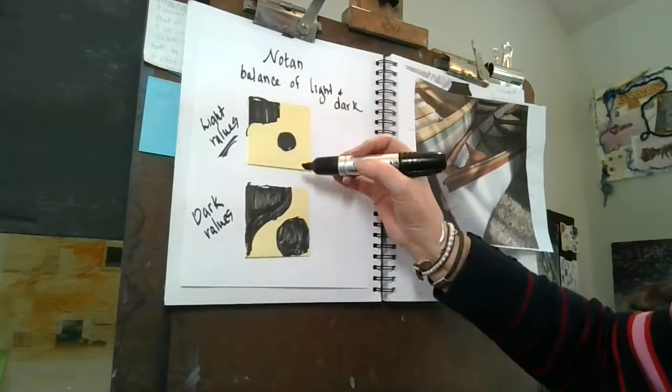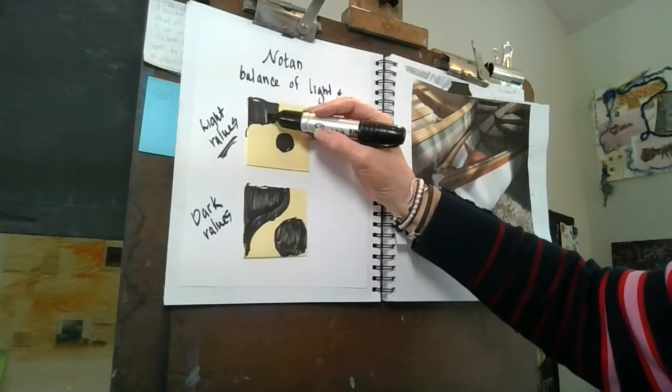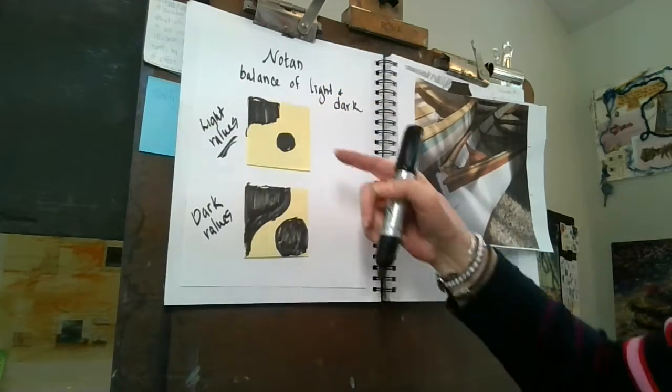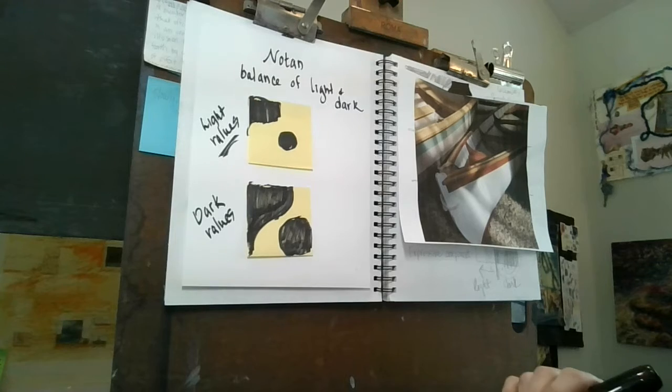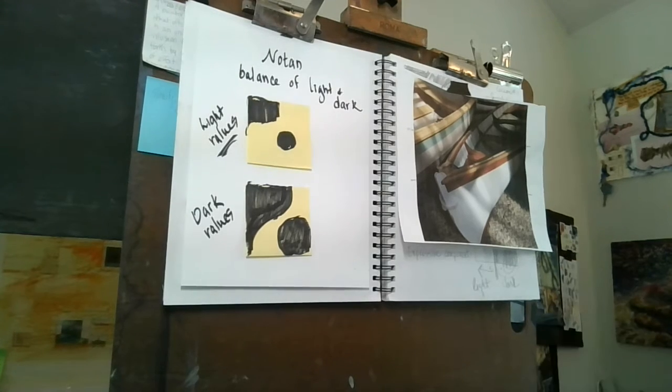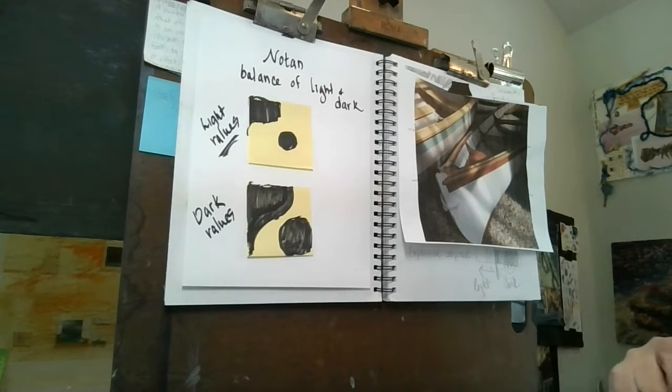These are the extremes. Dark does not mean it needs to be black. Light does not mean it has to be white. So you have to think of it in terms of your own photograph and your own design.